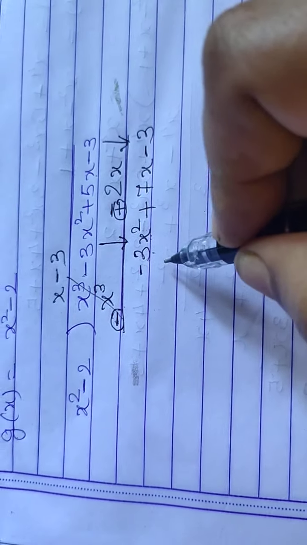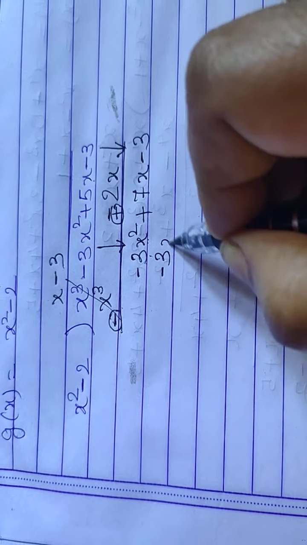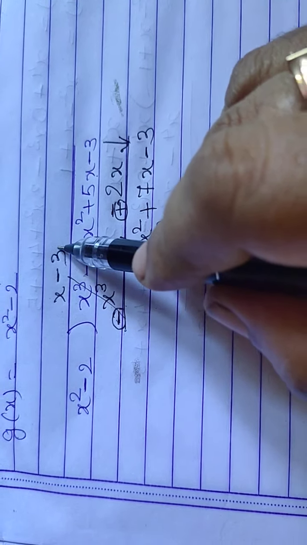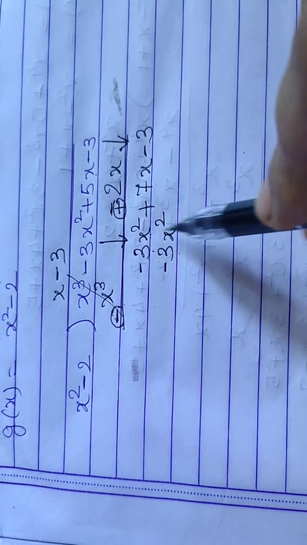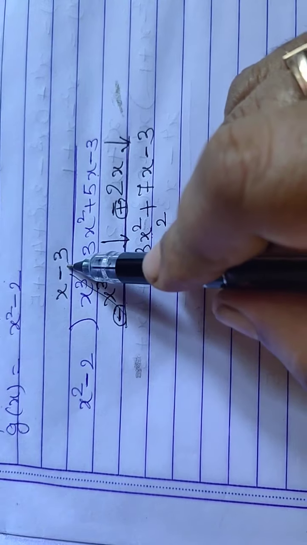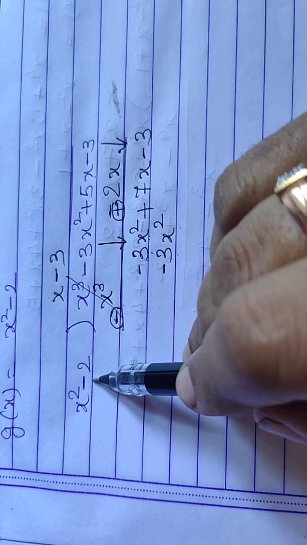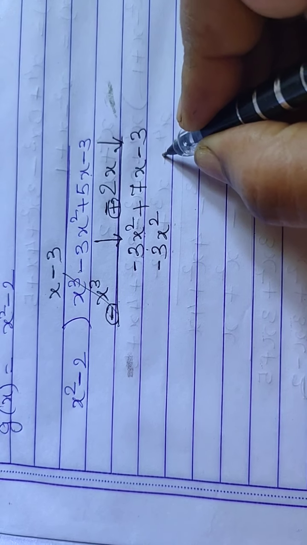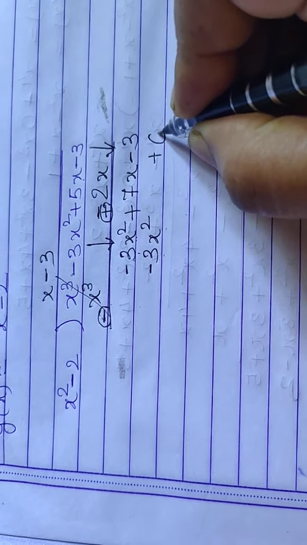Minus 3 into x squared is minus 3x squared. Multiply the divisor by minus 3. Minus 3 into x squared is minus 3x squared, the like term, so they should be together. Minus 3 into minus 2 becomes plus 6. So below the constant I will write plus 6.